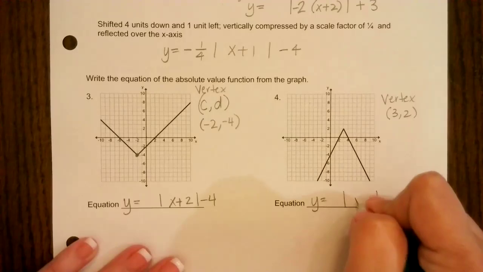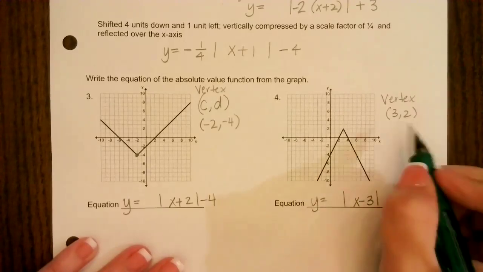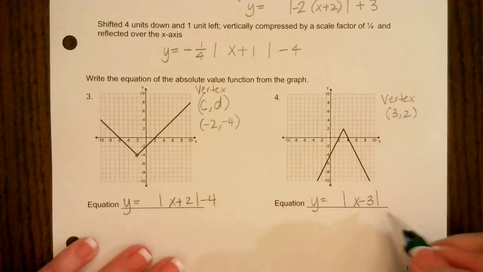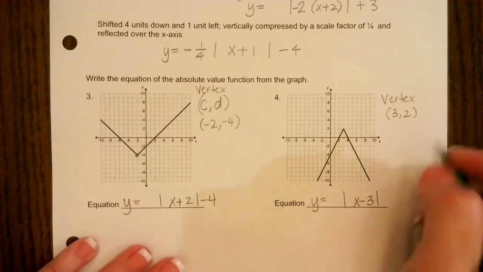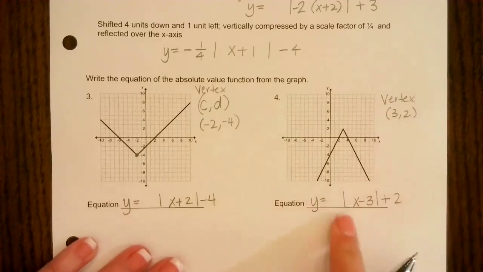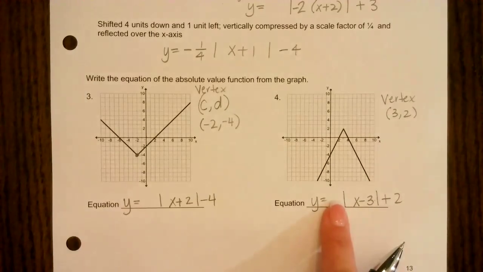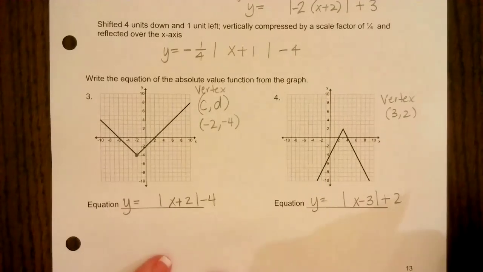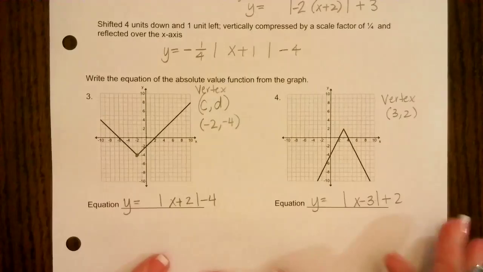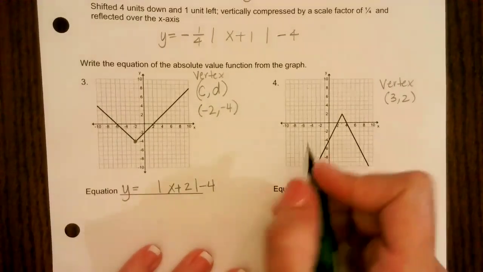So inside my equation here, I know it's going to be x minus the c value, which is 3. So x minus 3, which went to the right 3. And then my d value is 2, so I'm going to go up 2. But we don't know if we have a vertical stretch or compression. This one, we're going to do it both ways again with the graph, and we're going to go ahead and plug in a point so you can see algebraically.